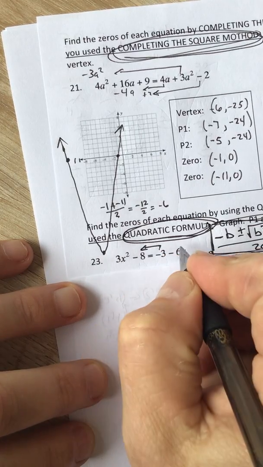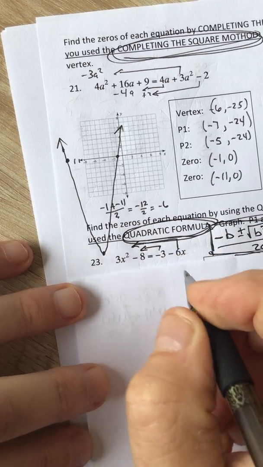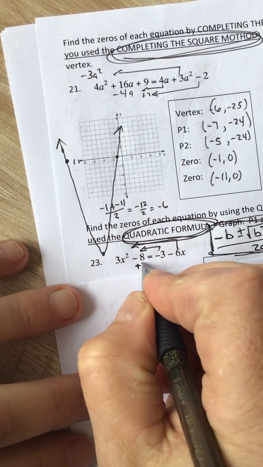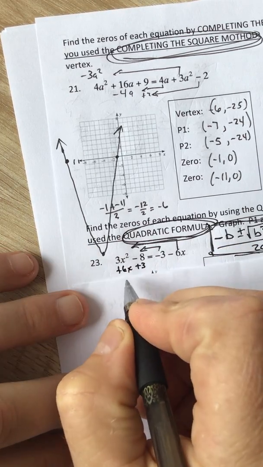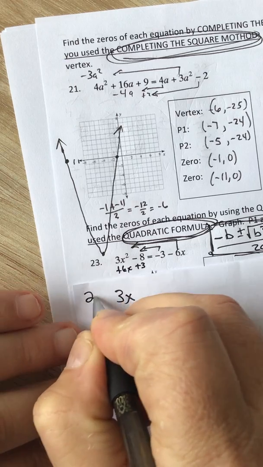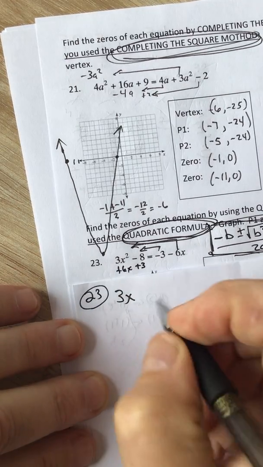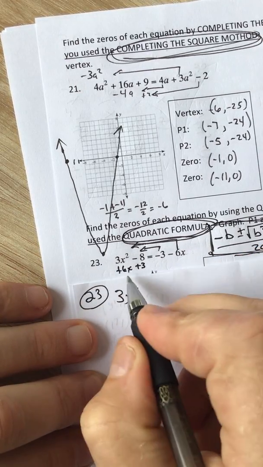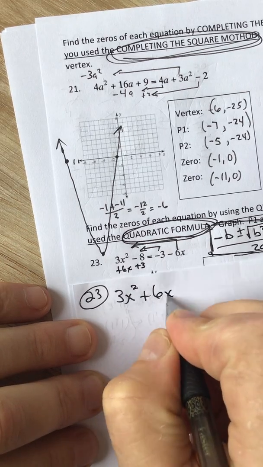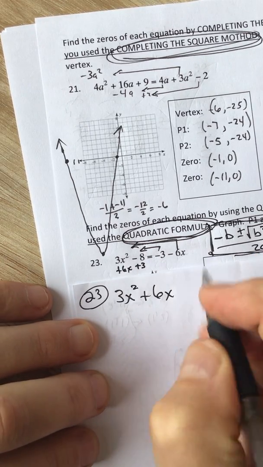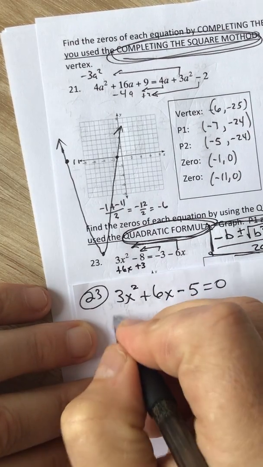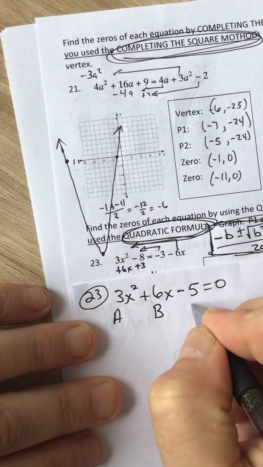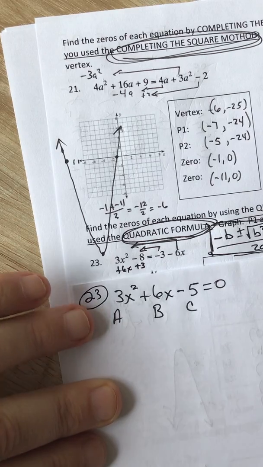Okay, same start though. We got to get all of this stuff on the other side. So I'll add 3 to this side and add 6x to this side. So we have 3x squared, we've got a positive 6x, and then a negative 8 plus 3, so minus 5 equals 0. Okay, 3 is a, 6 is b, negative 5 is c.